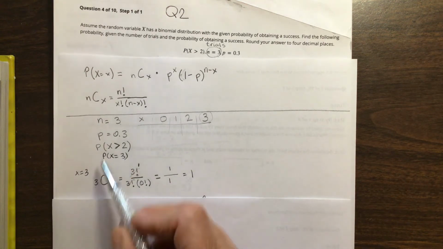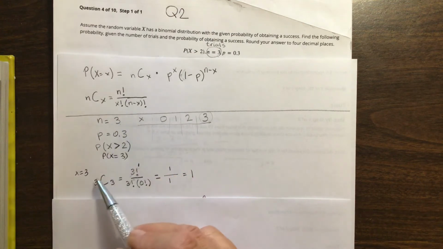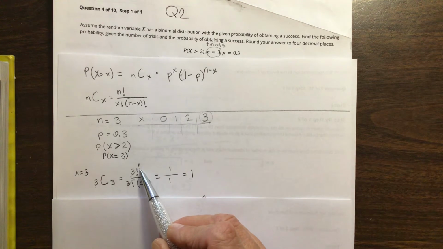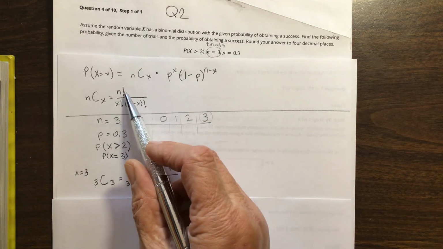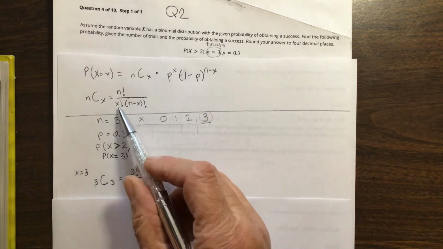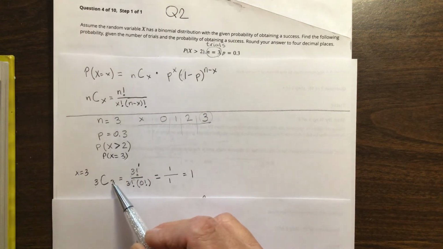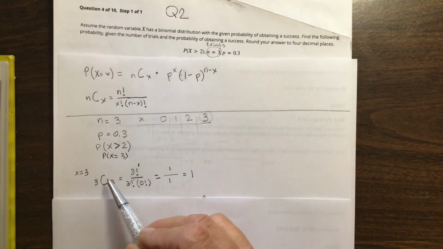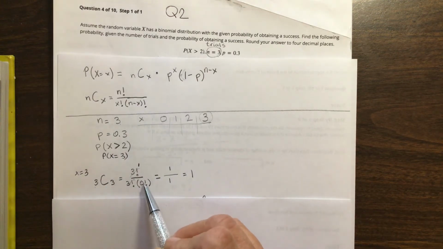And n is your trials. n choose x, okay? In the numerator is n factorial, and in the denominator is x factorial times n minus x factorial.